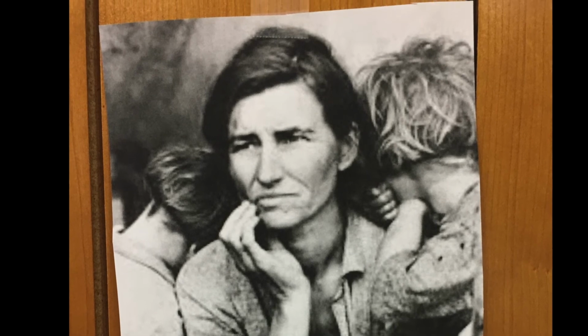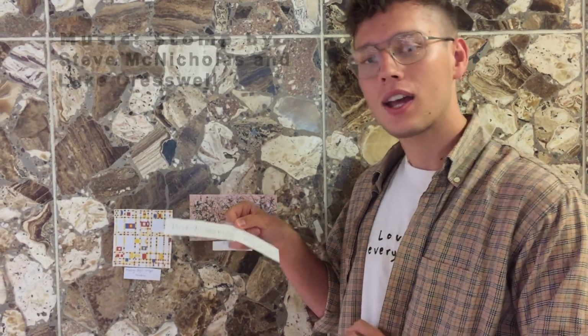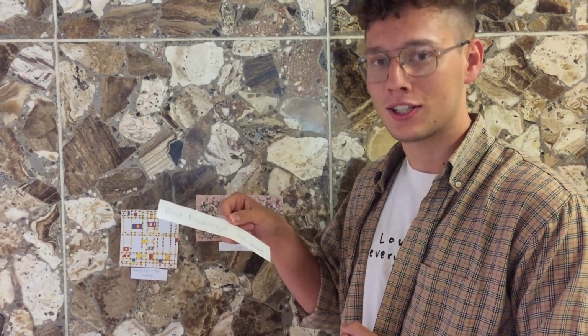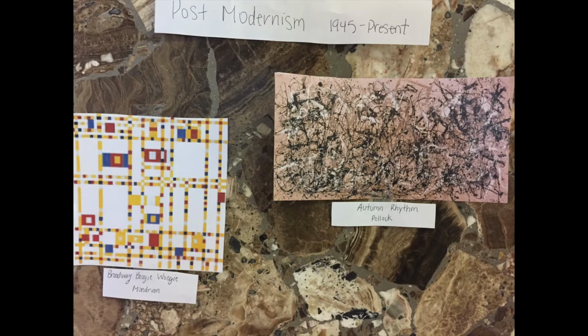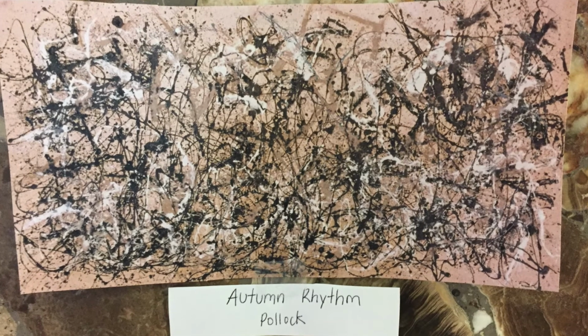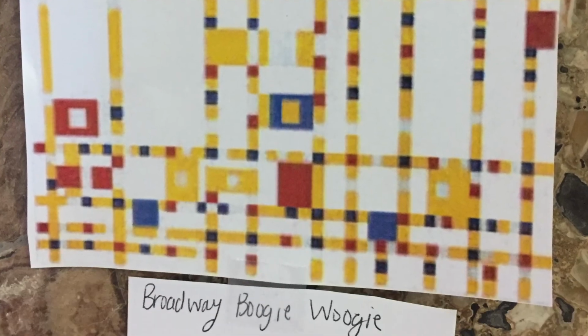And our tour comes to a conclusion in postmodernism, which began in 1945 and continues with us to modern day. It shows a rejection of boundaries for art, an appreciation for the new and avant-garde, whether that's pure expression in Jackson Pollock's Autumn Rhythm or extraction of shape in Broadway Boogie Woogie by Mondrian.